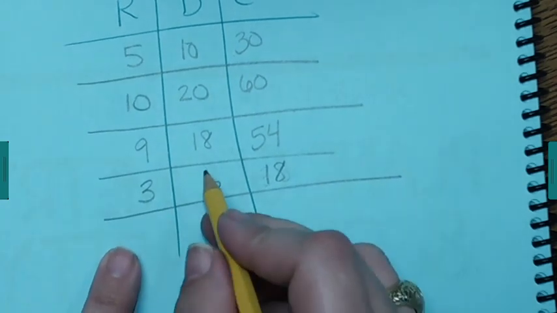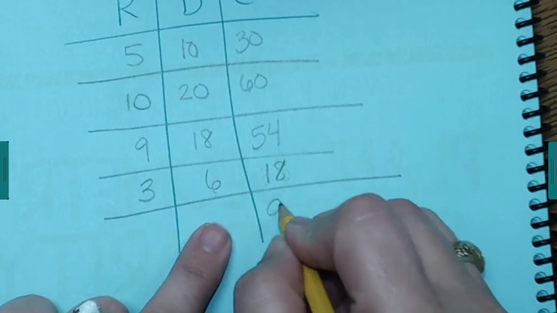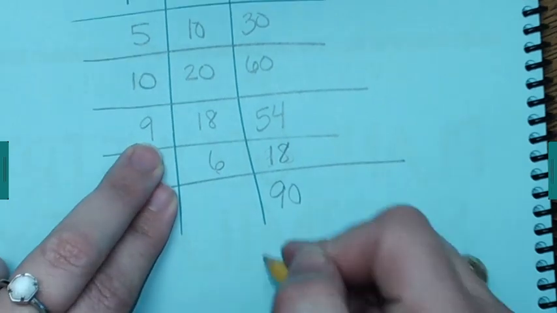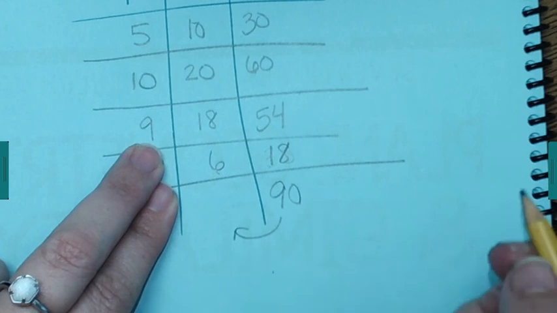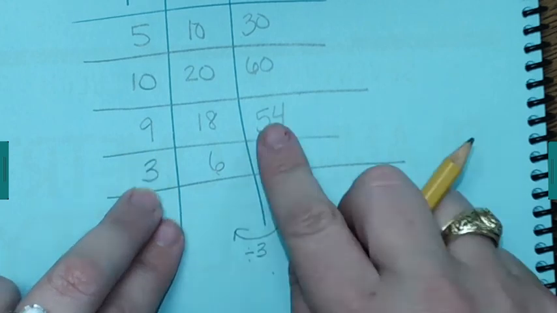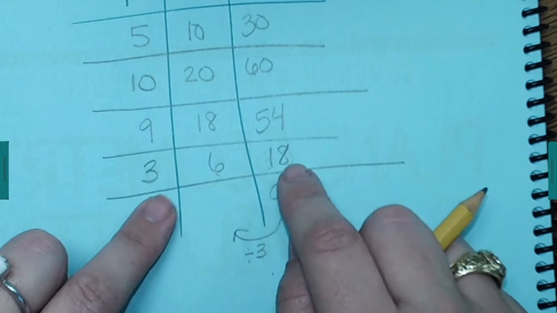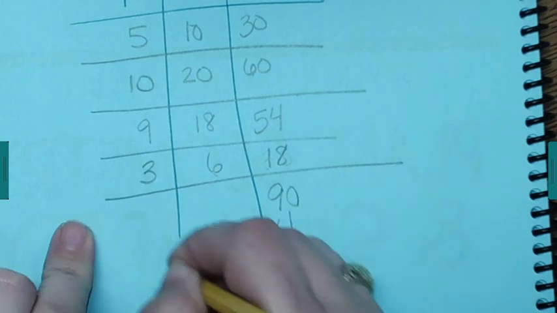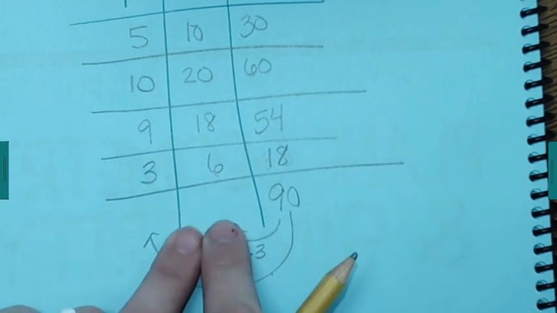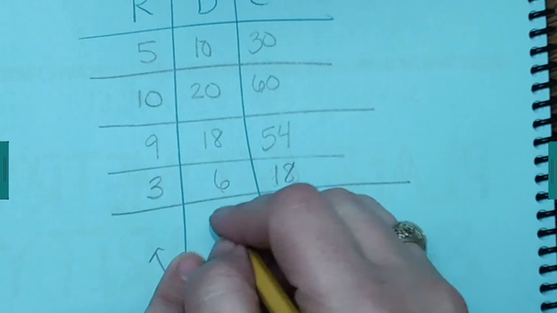And then last one, if the circumference is 90, what's the diameter? 30. How do you get the radius again if you're looking at the circumference? Divide by 6, yep. So what's the diameter? 30.